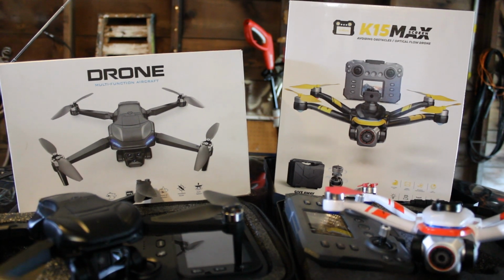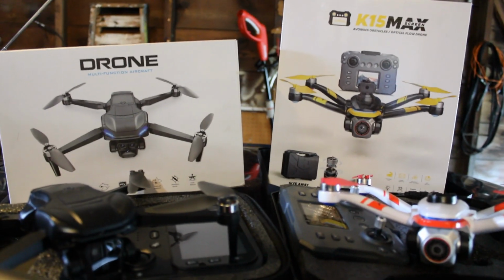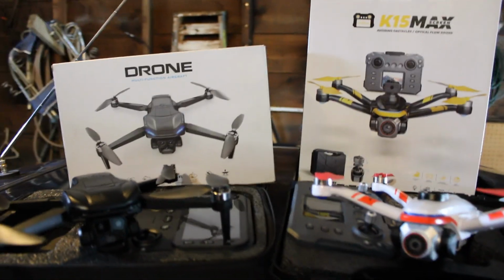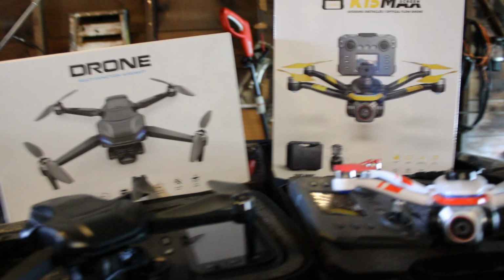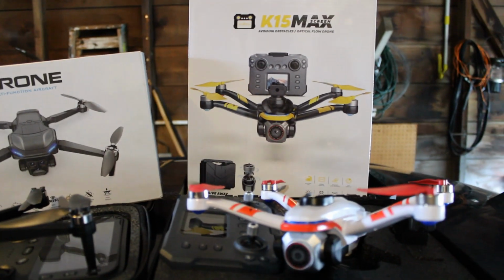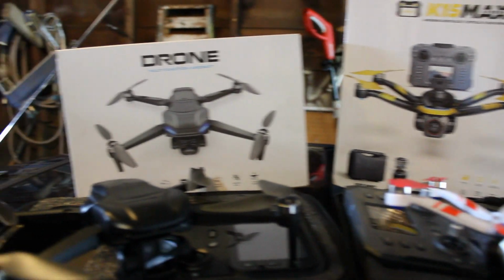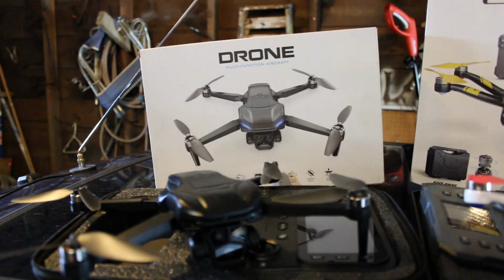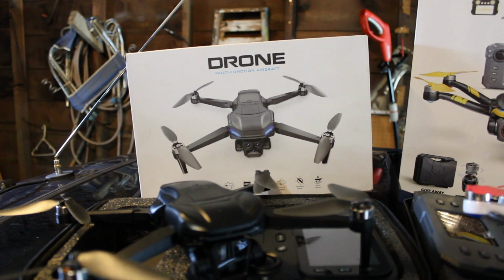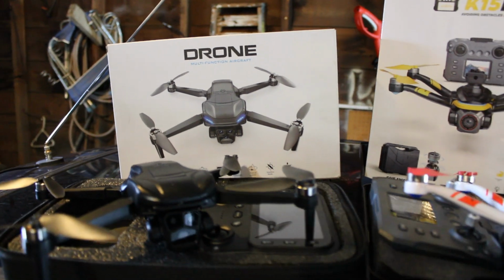Howdy y'all, Country Fried Gamer 150 here, and in this video we're going to be featuring and comparing these two drones and their price points. The one on the right is the K15 Max, and it was right around $70 on Amazon, and the one on the left was, I think, $170. I can't remember the exact price. It was closer to $200.